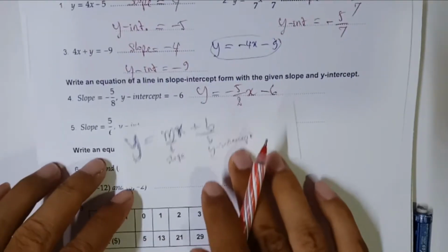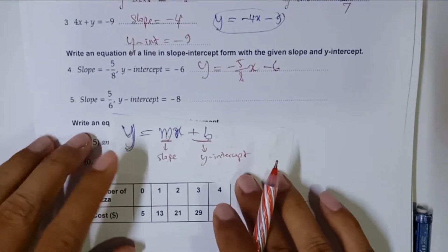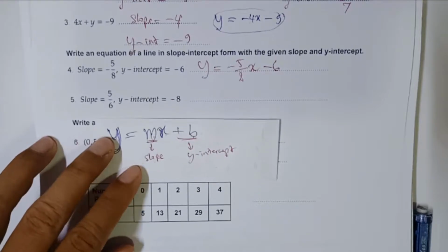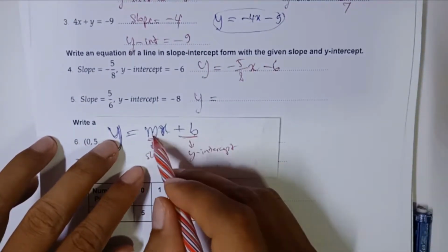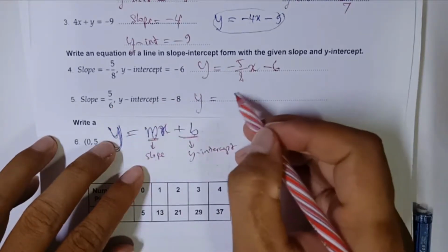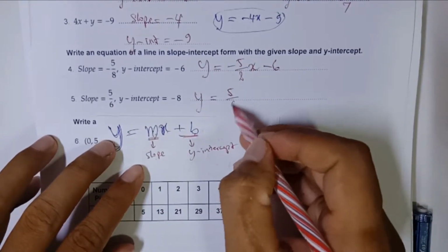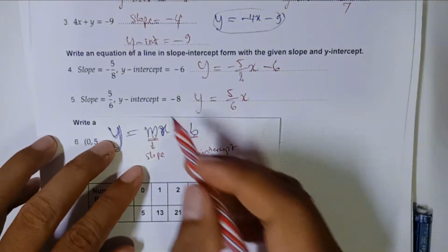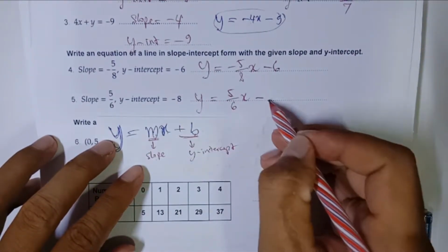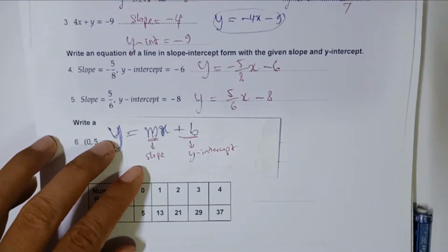And then number 5, you do the same thing. y equals the slope, which is 5 over 6 x, and then b, which is the y-intercept, minus 8.